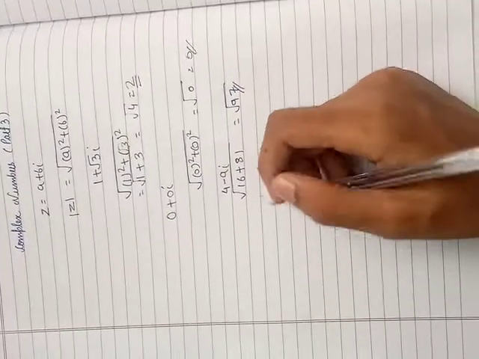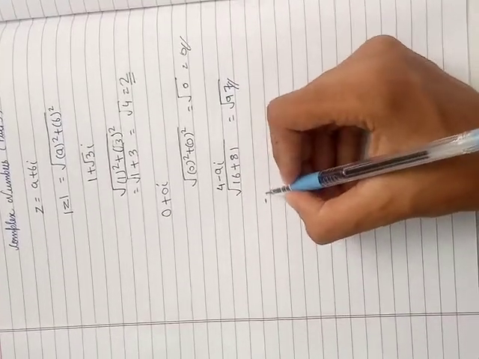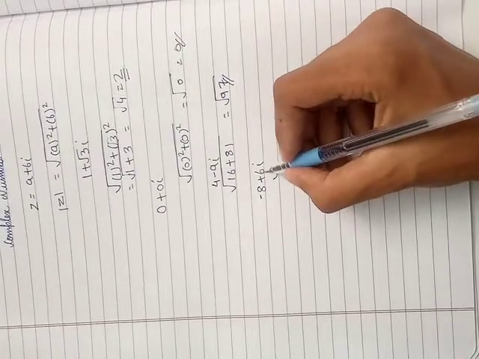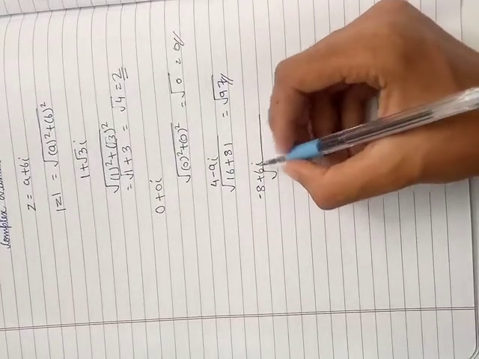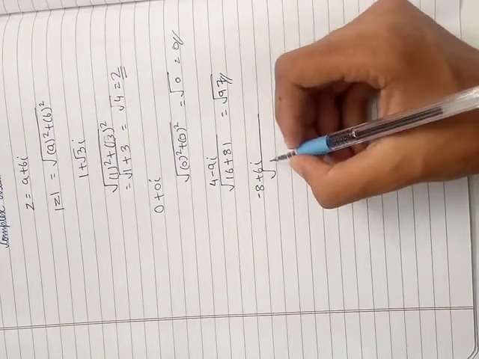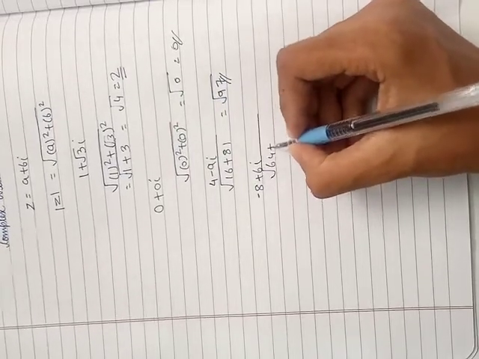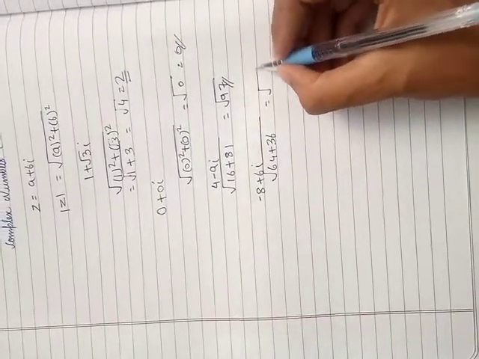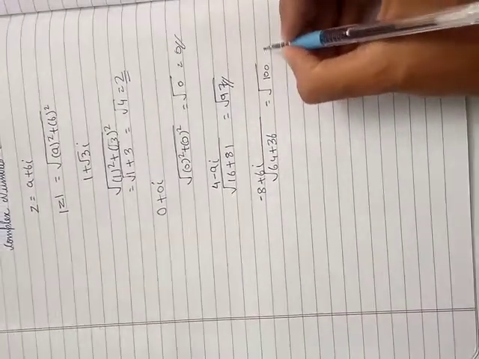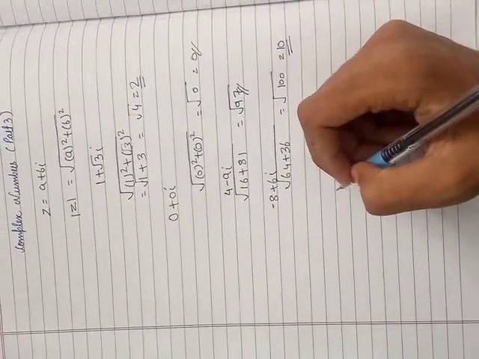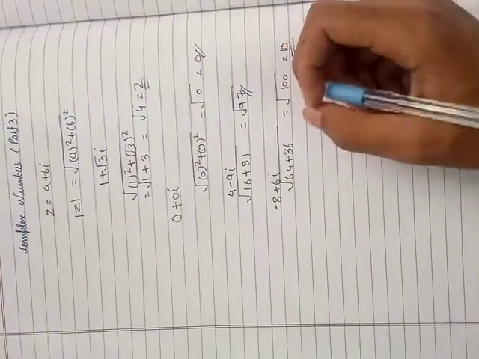Let's take a last example. Suppose we have minus 8 plus 6 iota. Again applying the formula, under root a square, that is minus 8 whole square, so it is 64, plus b square, that is 6 square, which is 36. So it is under root 100, that is 10. So 10 is the modulus of minus 8 plus 6 iota. I hope the concept of modulus is now clear.